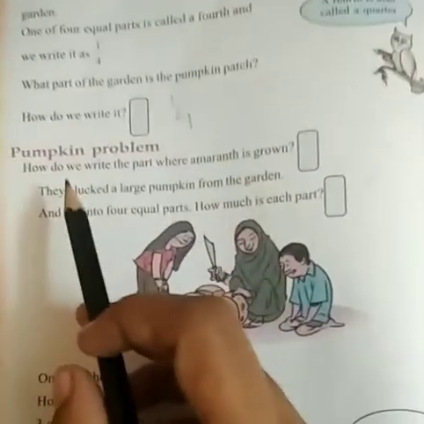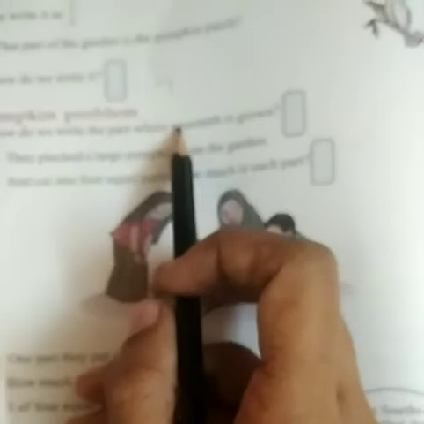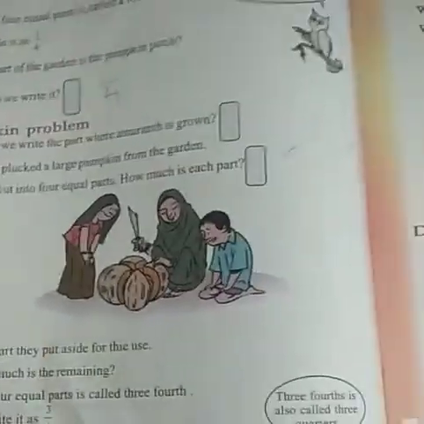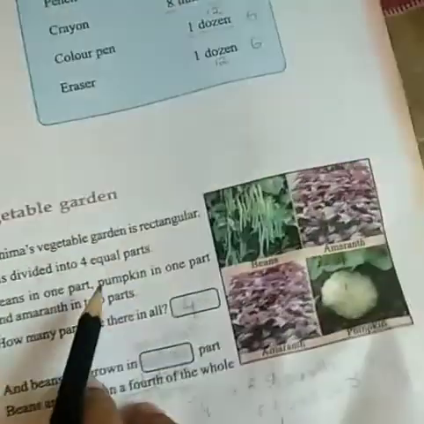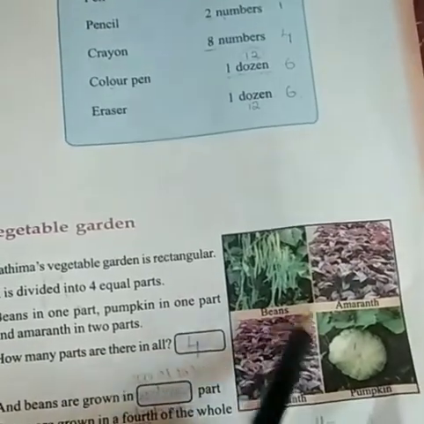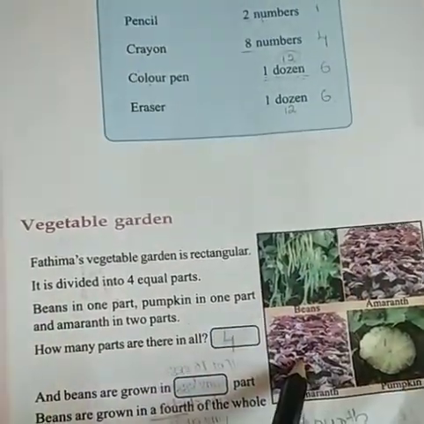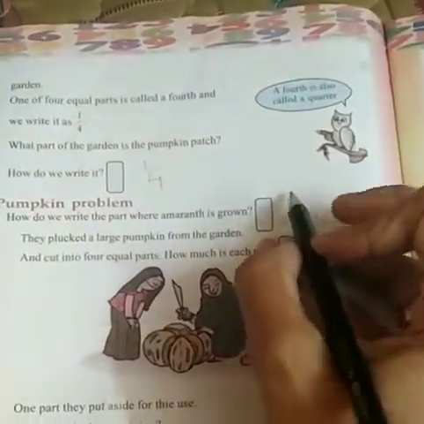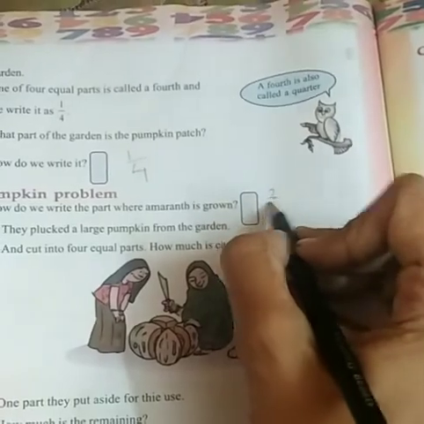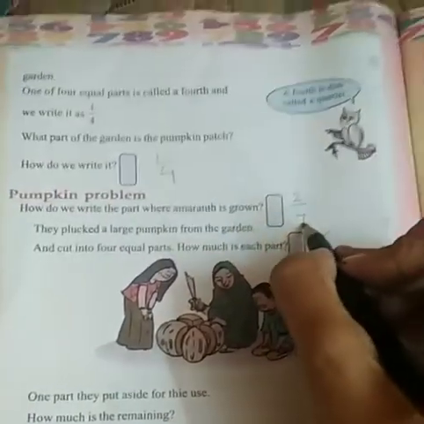Okay. How do we write the part where amaranth is grown? How many parts? Yes, totally 2 parts. Out of 4 parts, 2 parts are amaranth. So we can write amaranth is in 2/4 part.